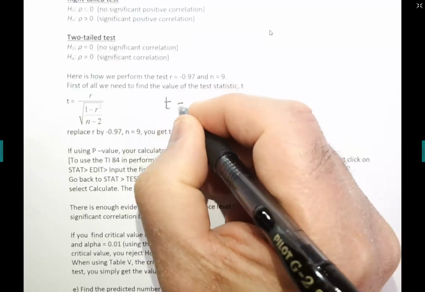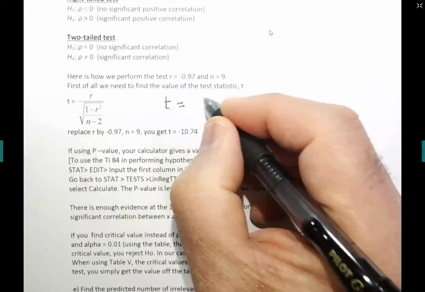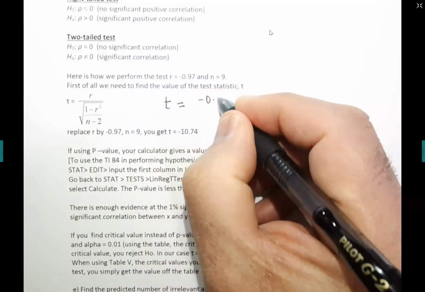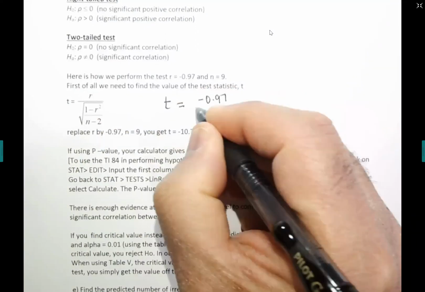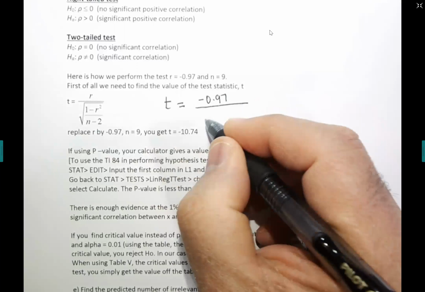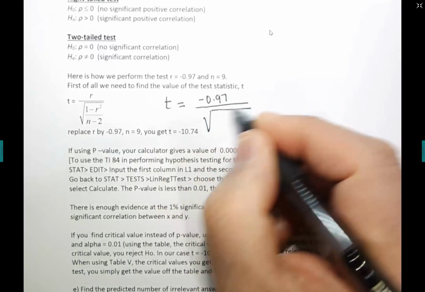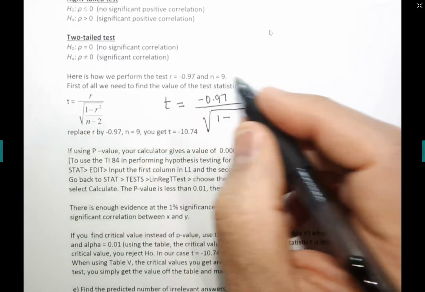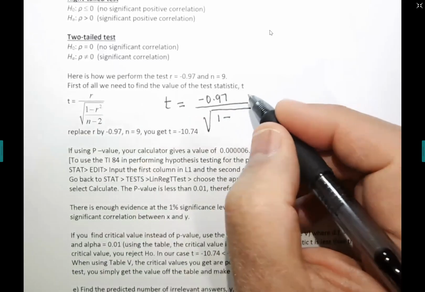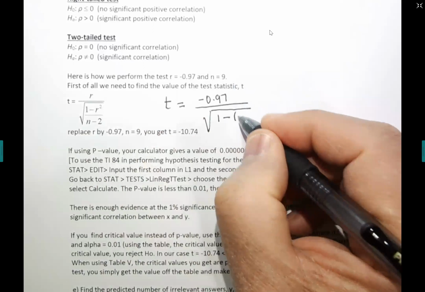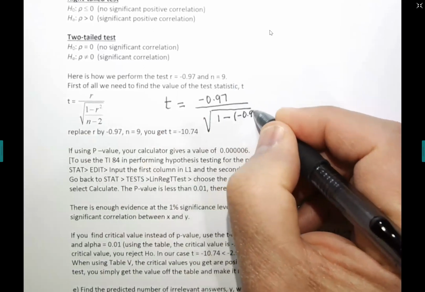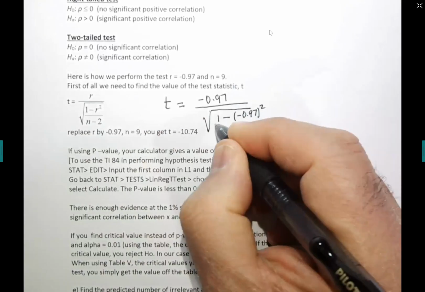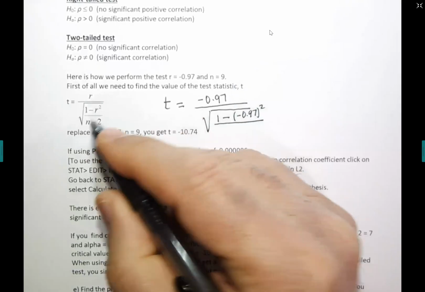So T is R, remember guys, it was negative 0.97, over, watch, square root of 1 minus R squared. You can get it off the calculator, or you can just square negative 0.97, divided by N, the sample size.